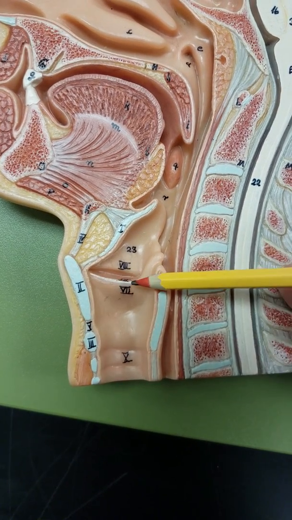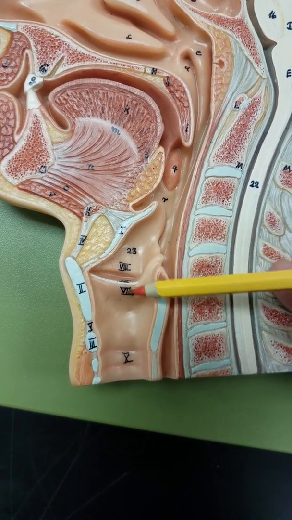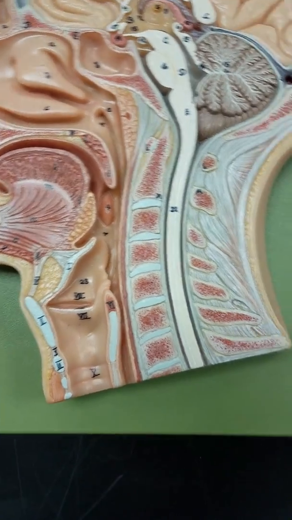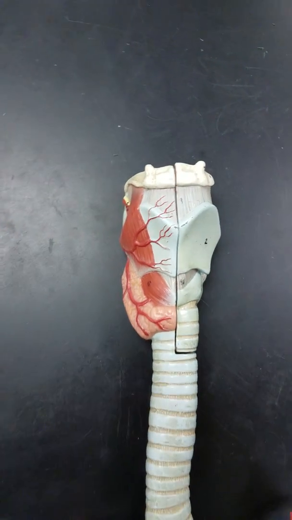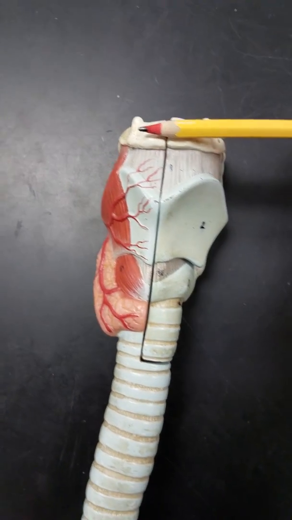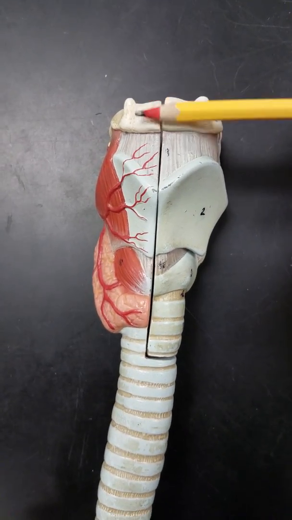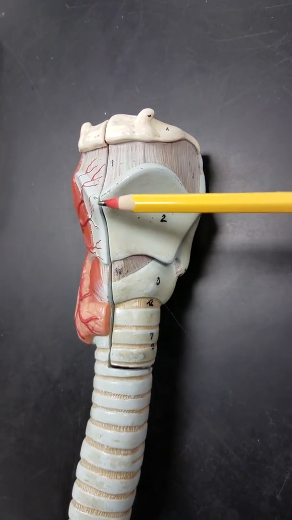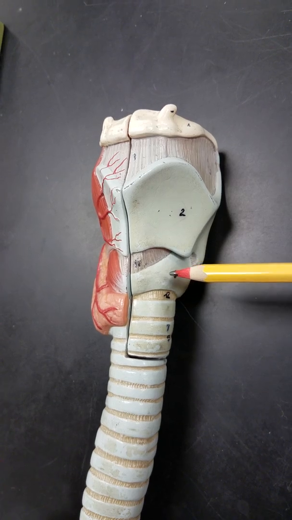And that ligament is going to vibrate when air passes to create sound. Now when we look at the larynx from an anterior view, we can see some other structures here. We can see the hyoid bone, and this is where the larynx hangs. Then we see the two large pieces of cartilage here. We have the thyroid cartilage and the cricoid cartilage.